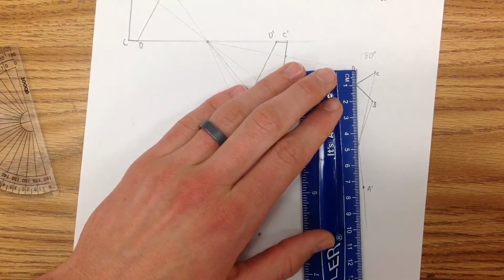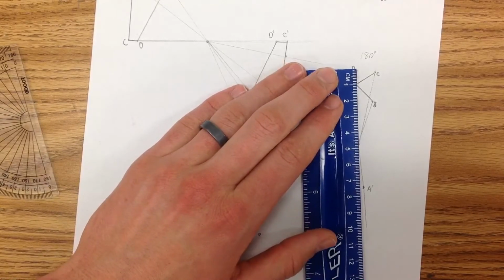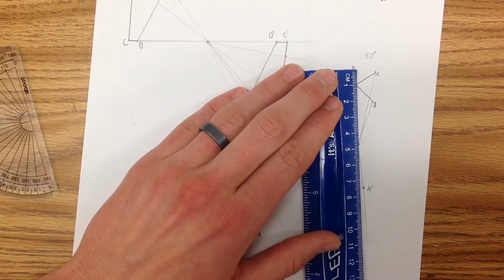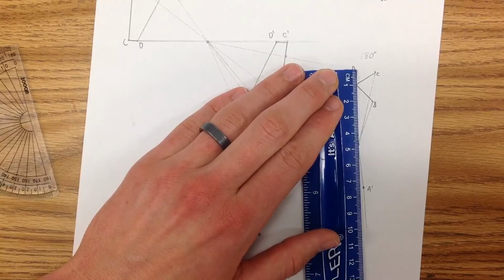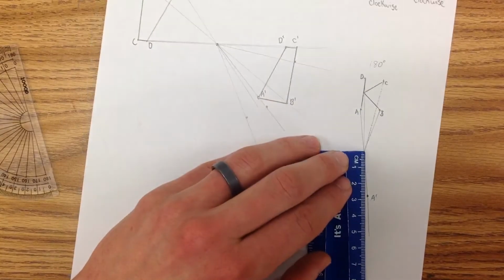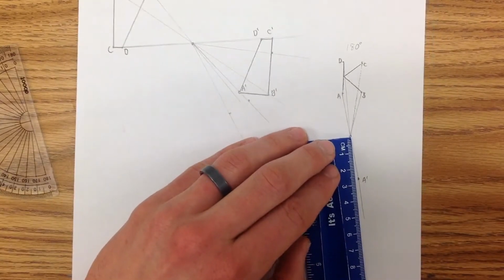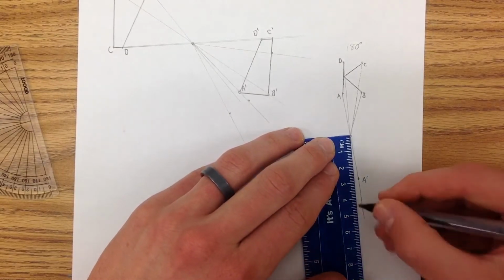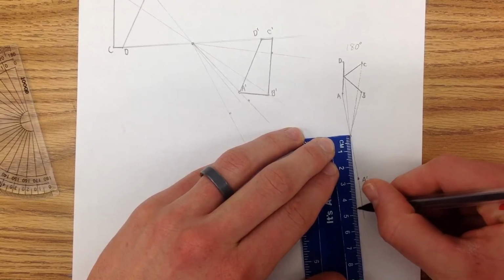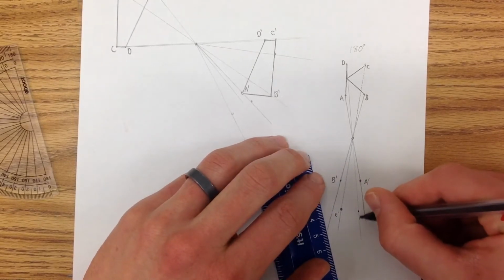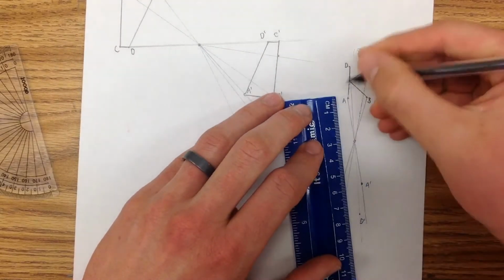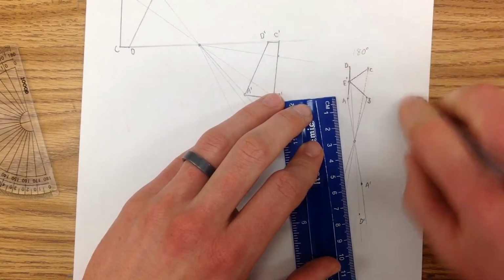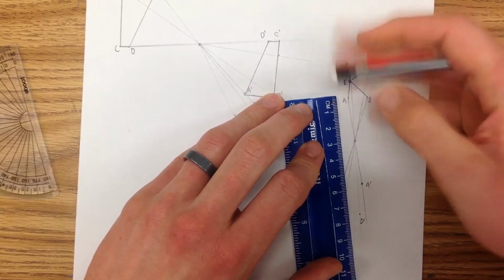And D, yep, here we go. D looks like it's 4.7. So we'll make this distance 4.7 as well. Right on there. That's D prime. And I just realized I probably should mark this one too, so I know where to connect them. Oops, not E prime, just E. Call that E.